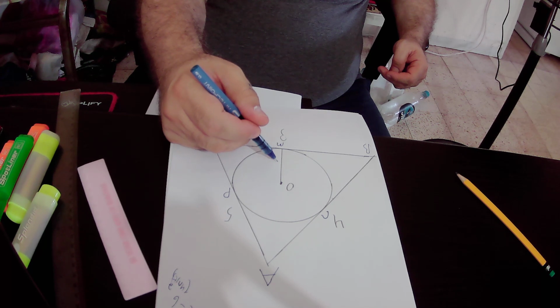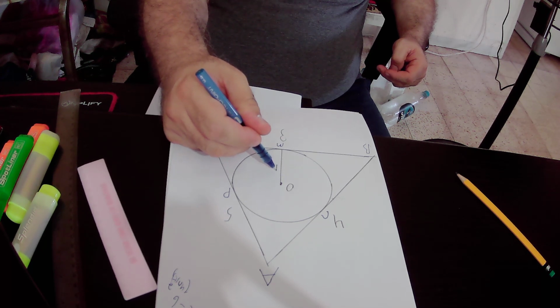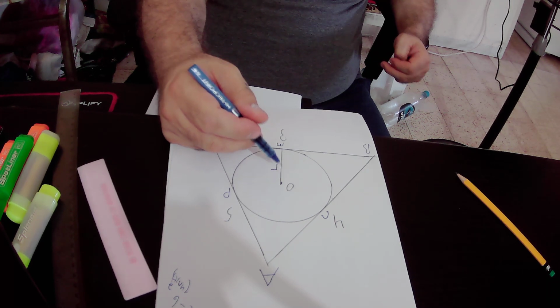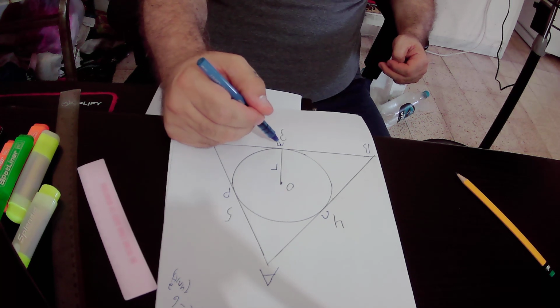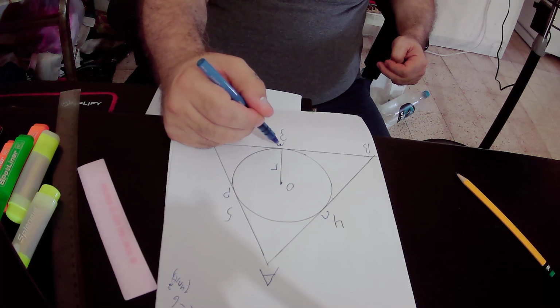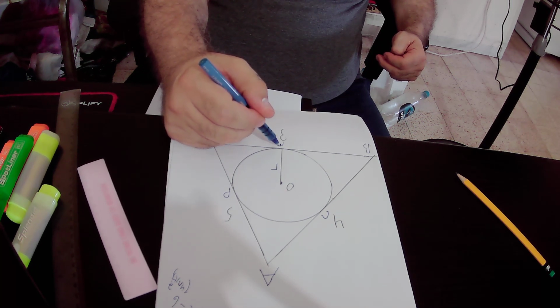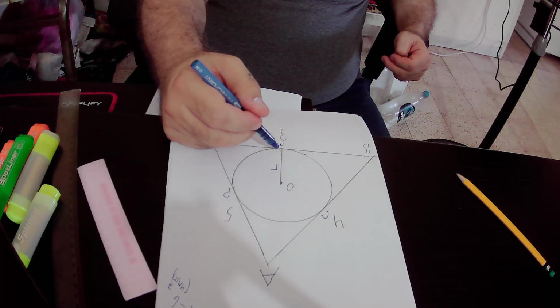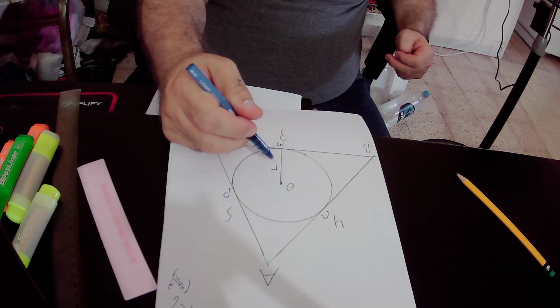So I will mark it as small r, because it starts from point O, that is the center of the circle, and ends at point M, that is a point on the circle itself. For that reason, the line segment MO is the radius of the circle.